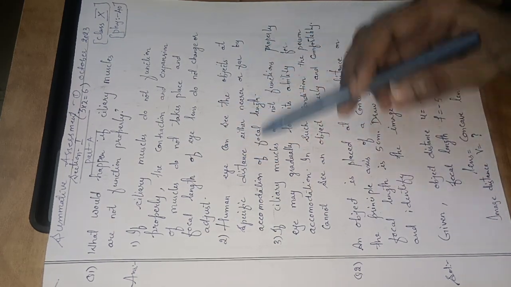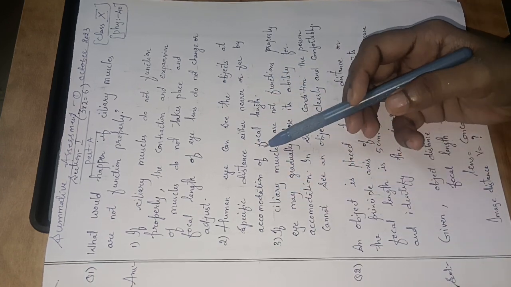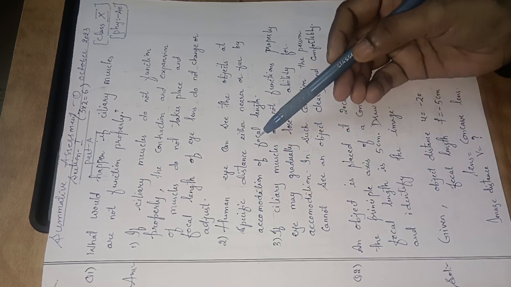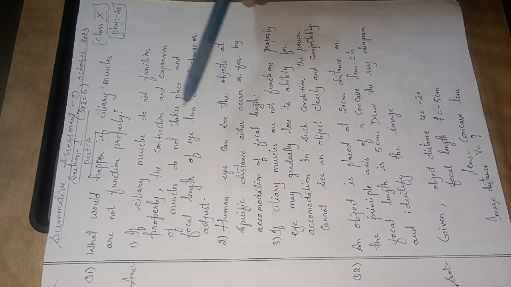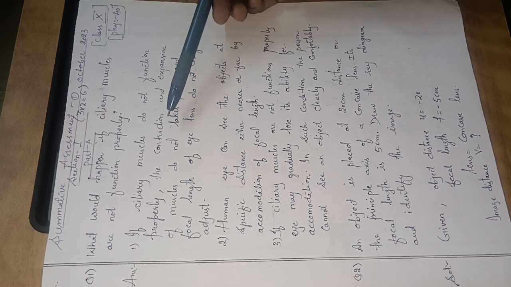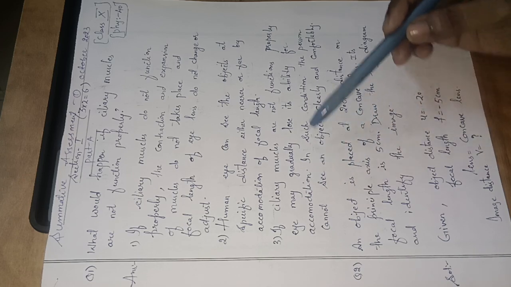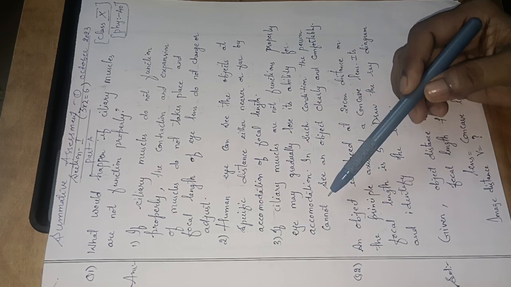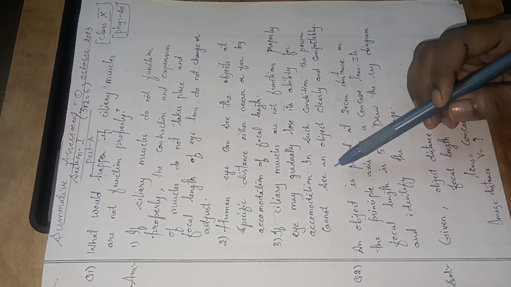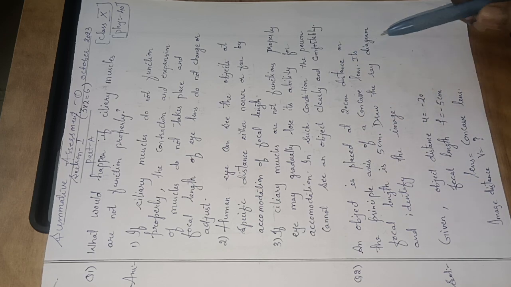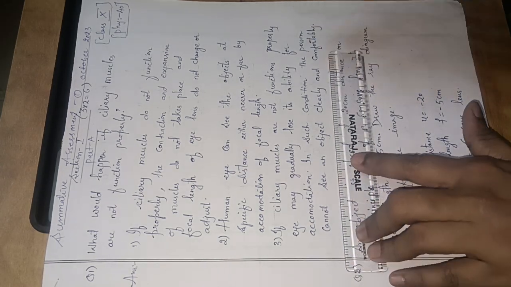The human eye can see objects at a specific distance, either nearer or far, by accommodation of focal length. This accommodation of focal length is because of the ciliary muscles. Our eye accommodates with the help of contraction and relaxation of ciliary muscles. If ciliary muscles do not function properly, the eye may gradually lose its ability for accommodation. In such a condition, the person cannot see an object clearly and comfortably. So with this, we have completed the first answer.